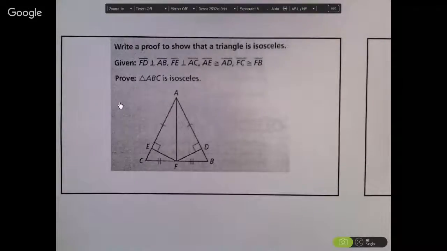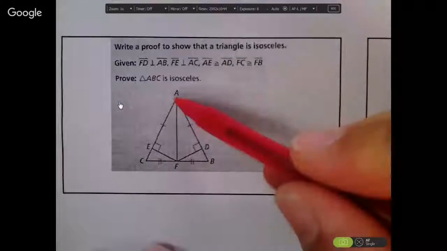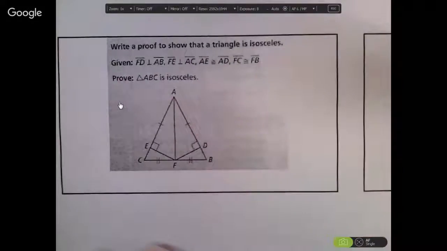Let's do that with the proof. We have to think about going backwards. So this proof says, write a proof that shows that the triangle is isosceles. We have this big triangle here, and our goal is to prove that the triangle is isosceles.